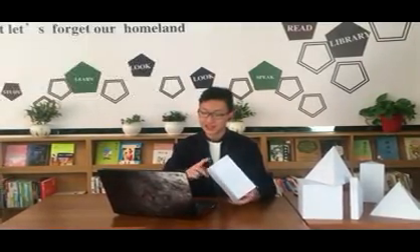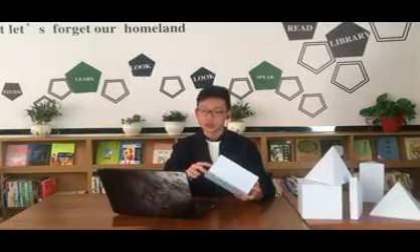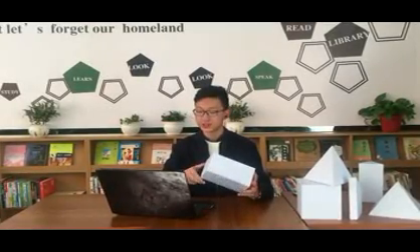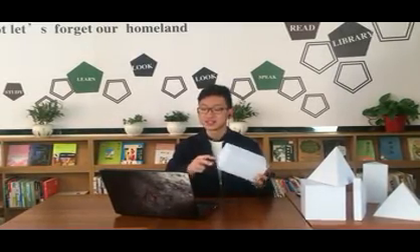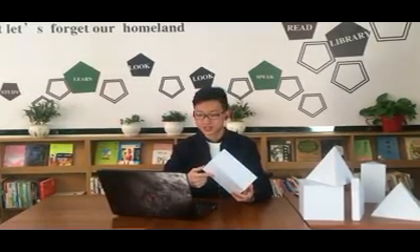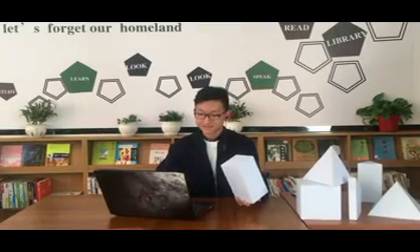equals 14. And for the cuboid, all the angles are right angles and opposite faces are equal, which means these 2 faces are equal because they are opposite.